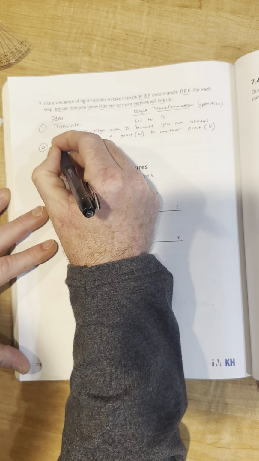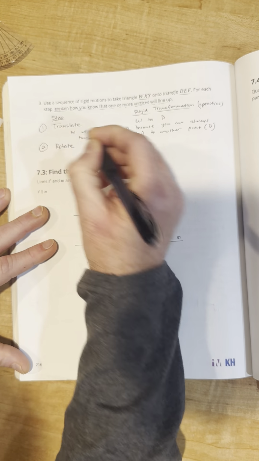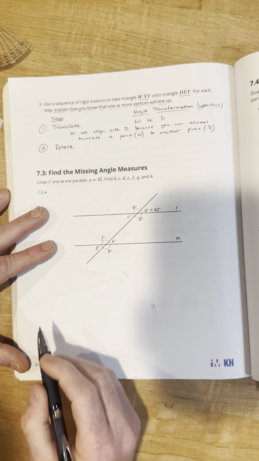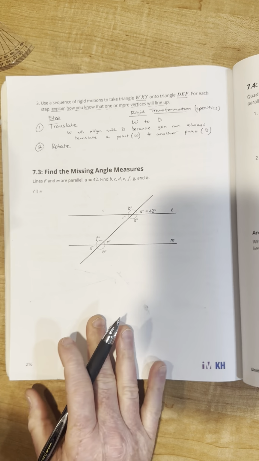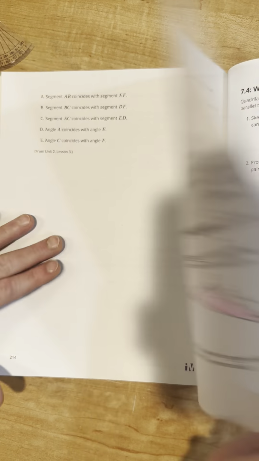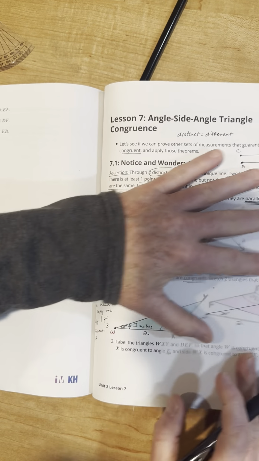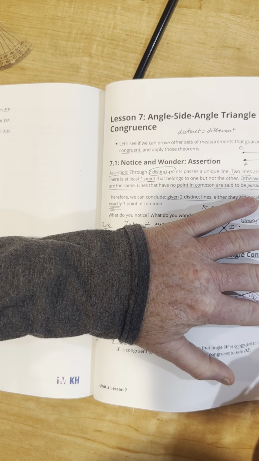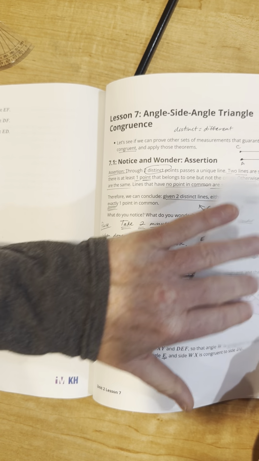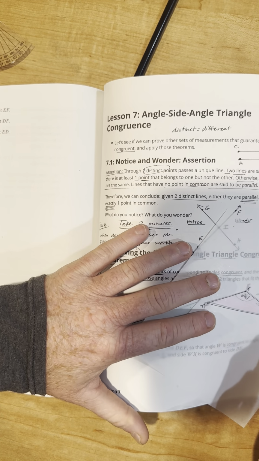Then we're going to rotate. Now, what are the specifics? We're going counterclockwise, center D, until X and E align.